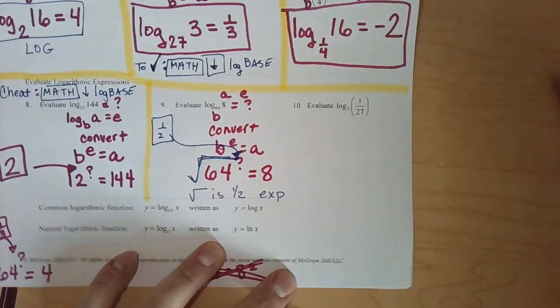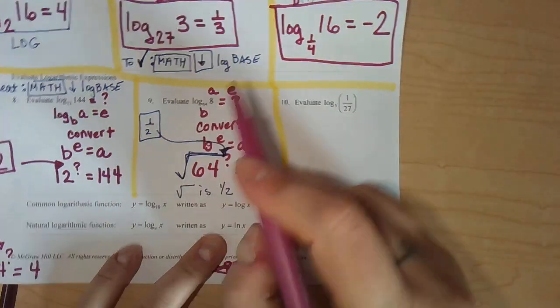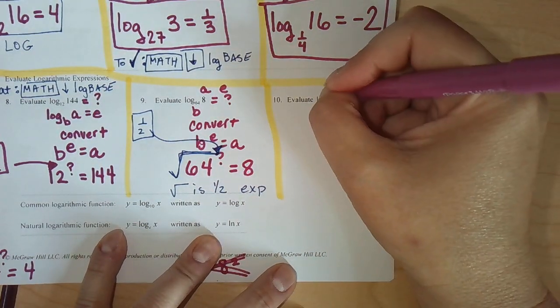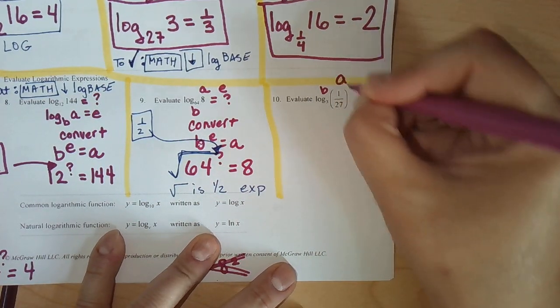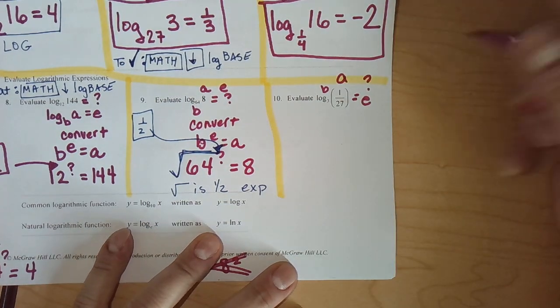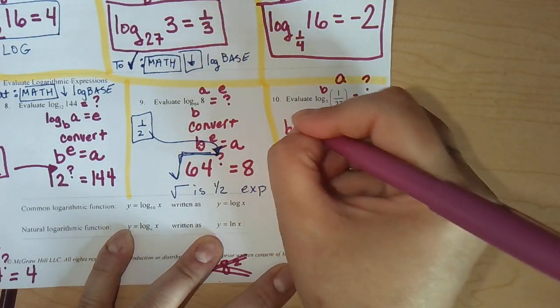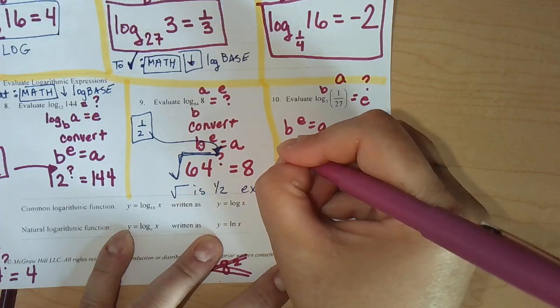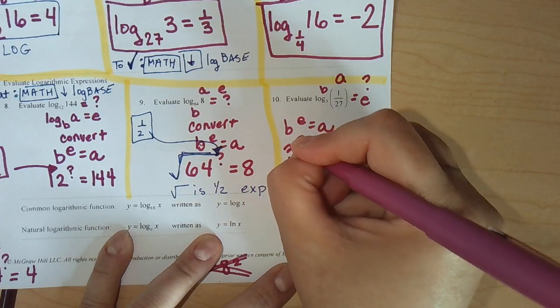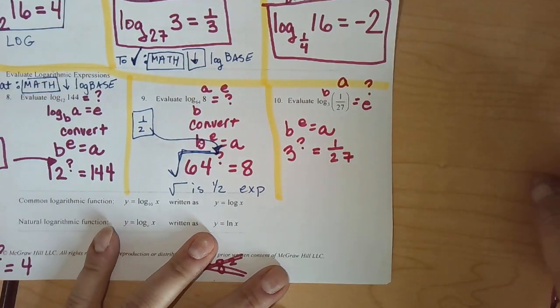Okay, let's look at this last one. Whoa, it gives me a fraction. Uh-oh. Well, let's first label it log base B. And the E is question mark. That looks all funky, but you get the point. Okay, now let's convert to B to the E equals A. Well, B is 3. E is question mark. Answer is 1 over 27. What in the world?